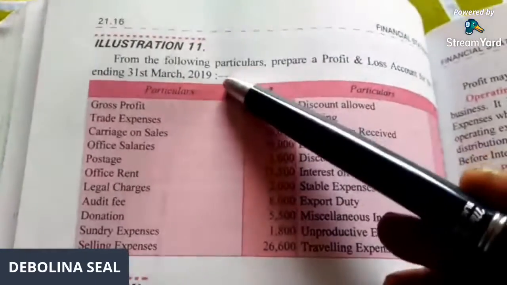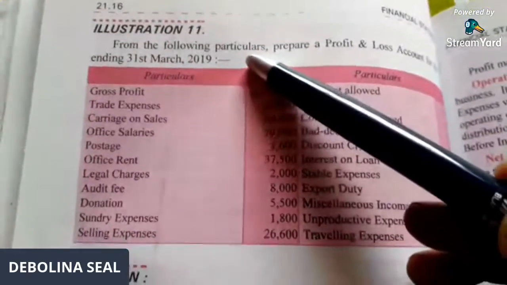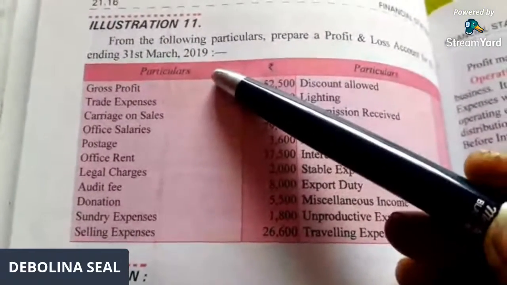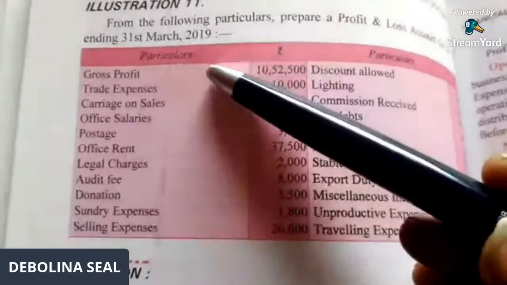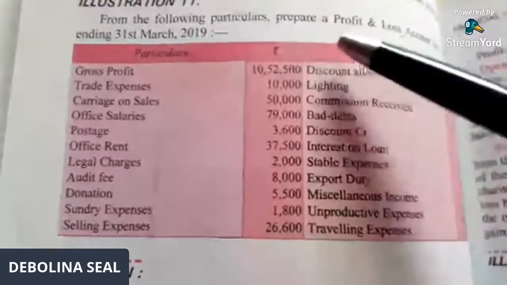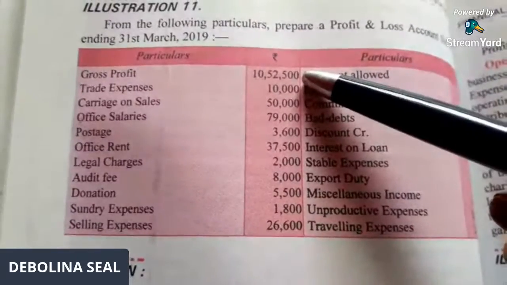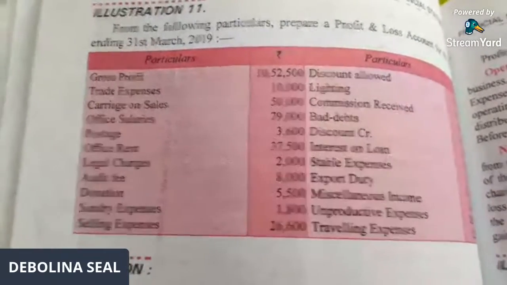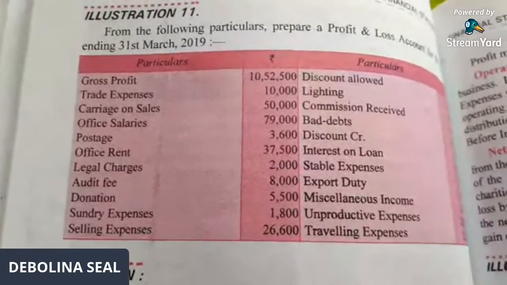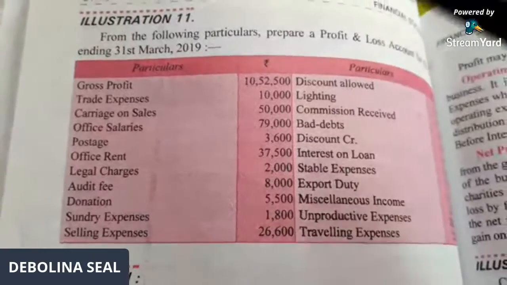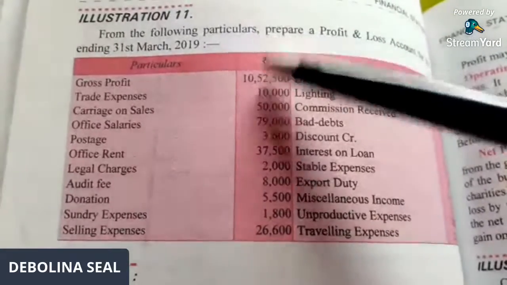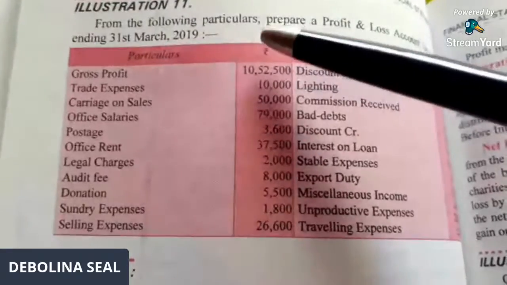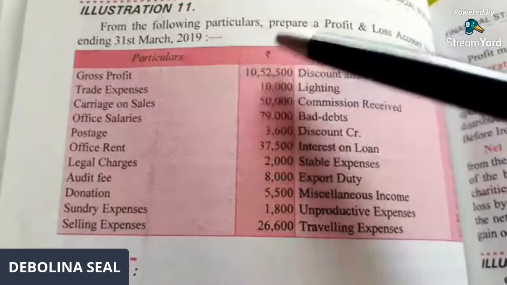And we will have illustration 11. Okay, illustration 11 is very easy. So gross profit is given to you in this sum. Okay, so Indra is there, she is writing present ma'am, and two more people are there. Please say who are attending the class. Swati Verma.